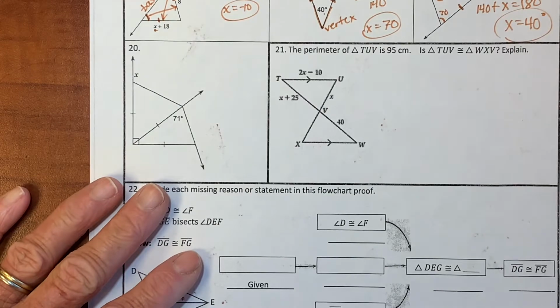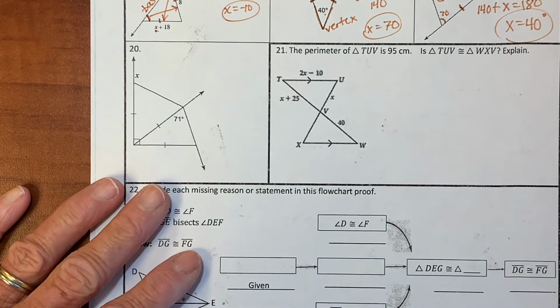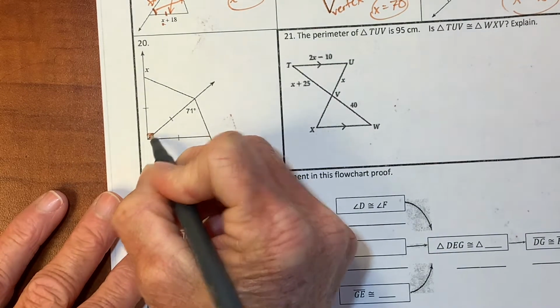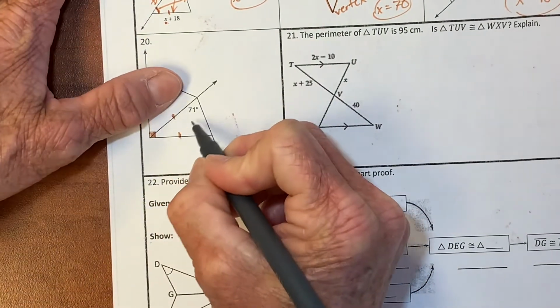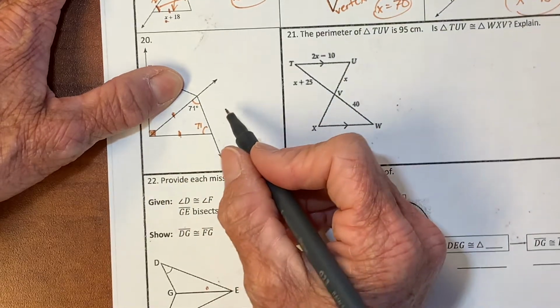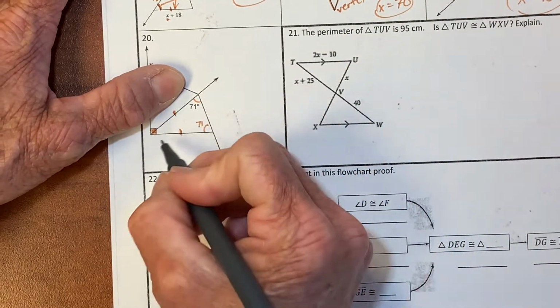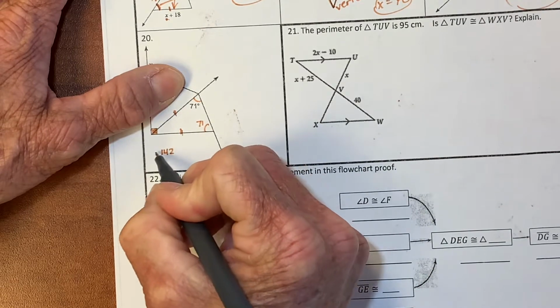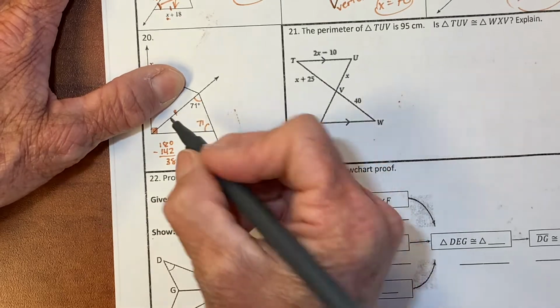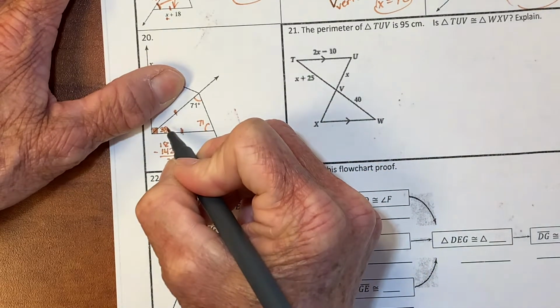Okay, same thing here. Let's see where we need to go. I think we're going to have to make our way to this right angle here. In this isosceles triangle, these are the two base angles. So this one is also 71. If you add 71 and 71, you get 142. We need to subtract that from 180. That's going to leave us with 38 here.